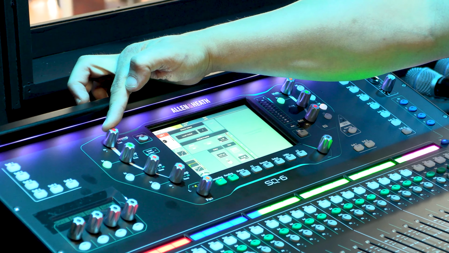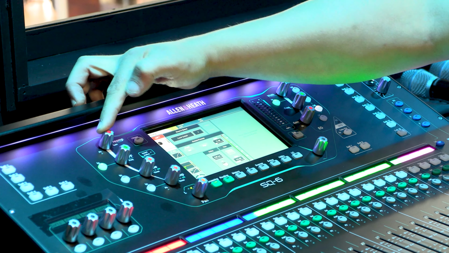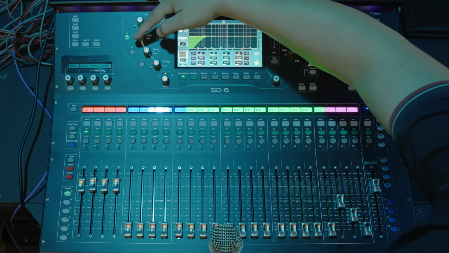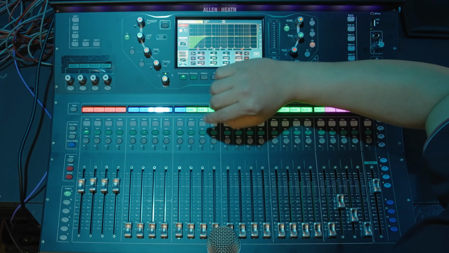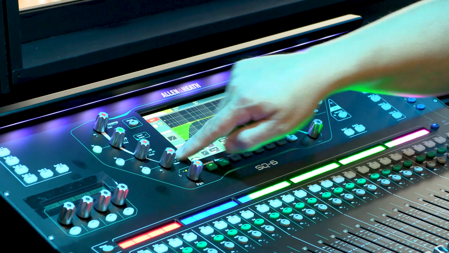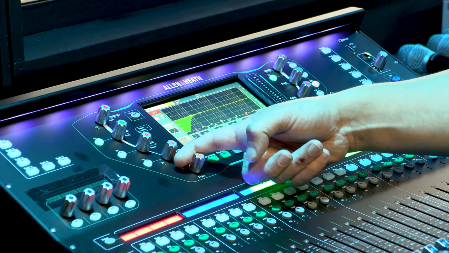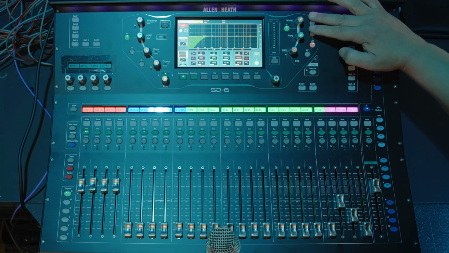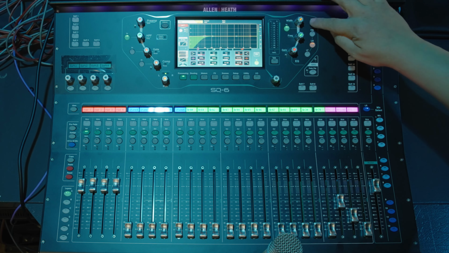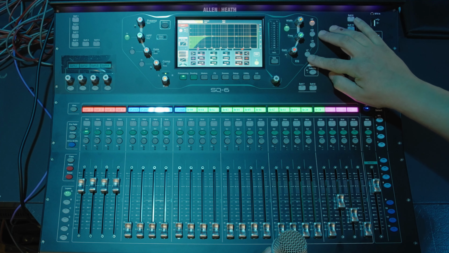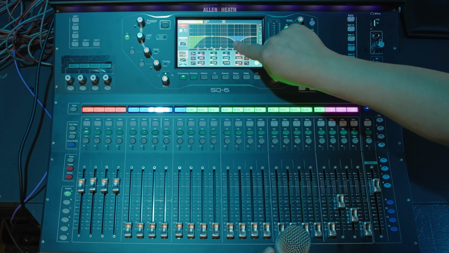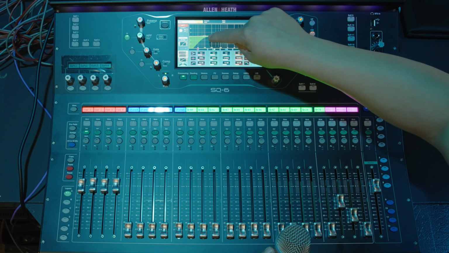First is preamp or gain, which was the first volume control on the channel. We have a high pass filter, which is to cut bass, gate and compressor, and then pan to pan it left or right in the system. On the opposite side, we've got the EQ with 4-band parametric EQ. You can also use the screen as a touch screen and control it with your finger.